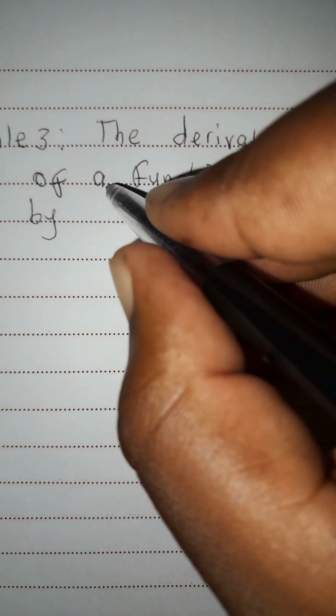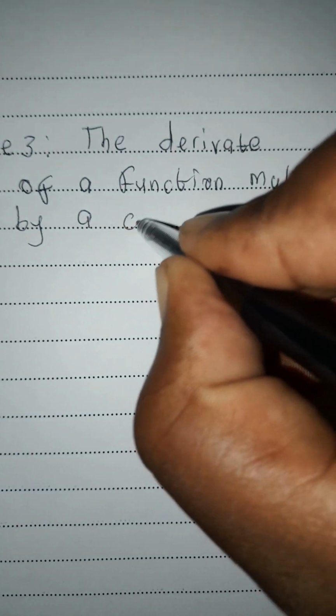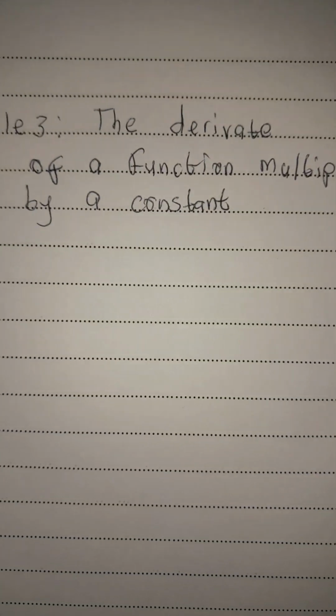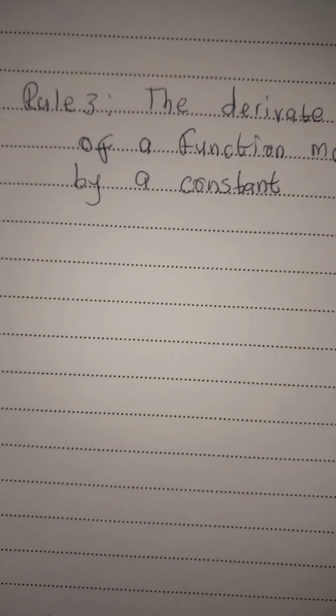By a constant. That's rule 3. Remember, we're working with rules of differentiation. The derivative of a function multiplied by a constant.